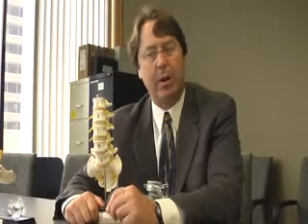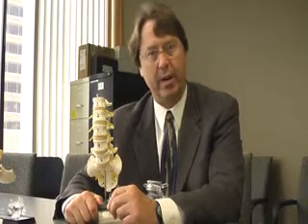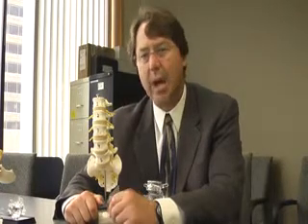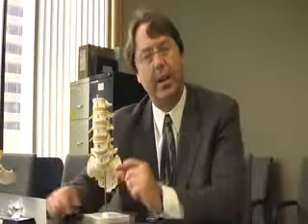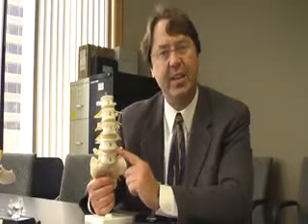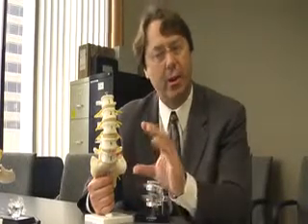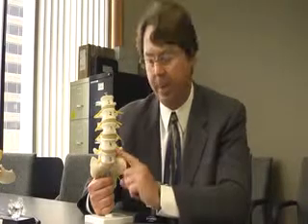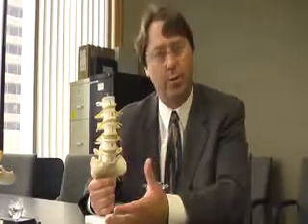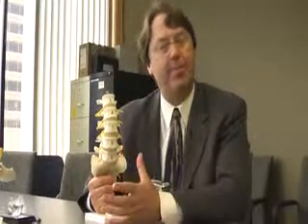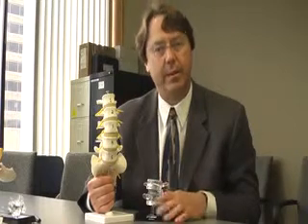The simple operation of removal of the disc fragment is all that's necessary, so disc herniation is not a reason for doing disc replacement in the lumbar spine. In the lumbar spine, if the disc internally starts to fail, that means it's starting to collapse, it's becoming painful. It has not herniated, but it has worn out. That becomes the major reason for replacing the disc.